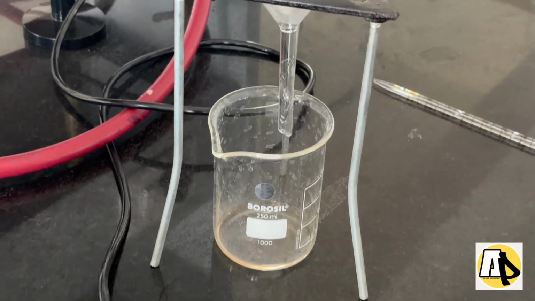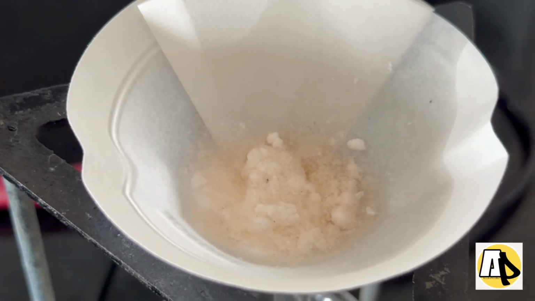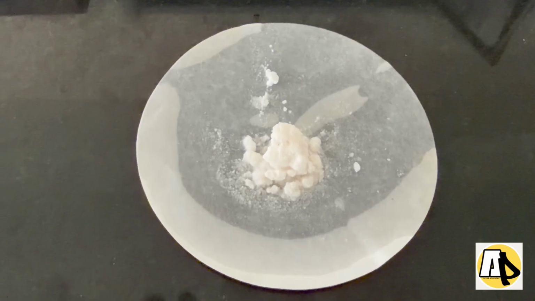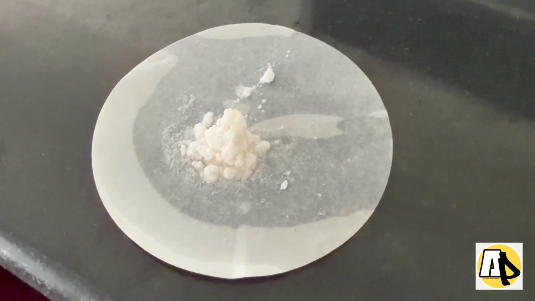So you can see the filtration happening here, and this is how the salicylic acid looks after filtration.